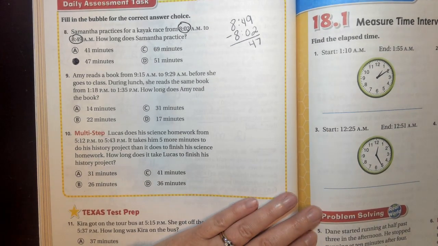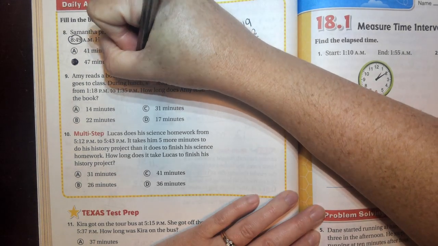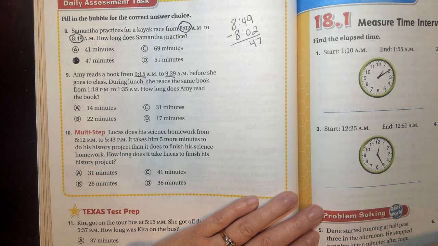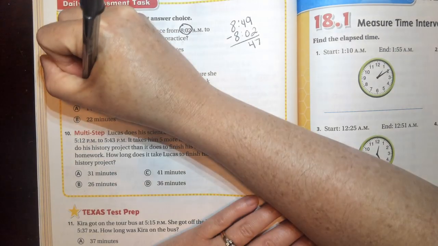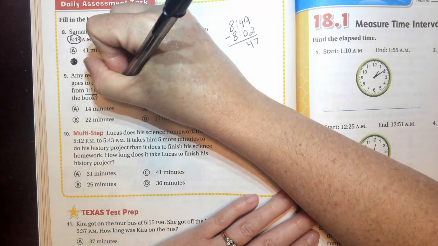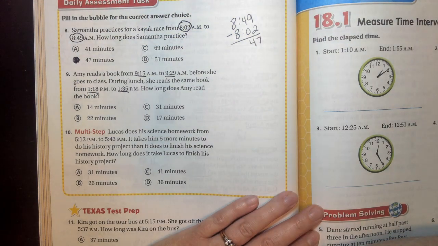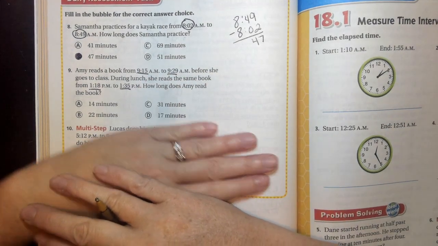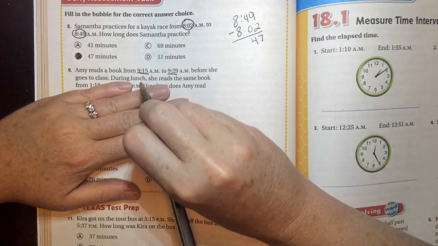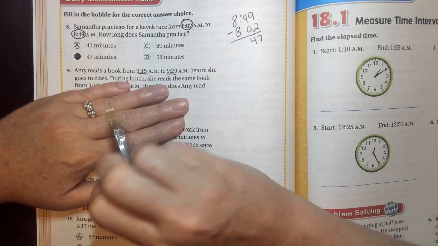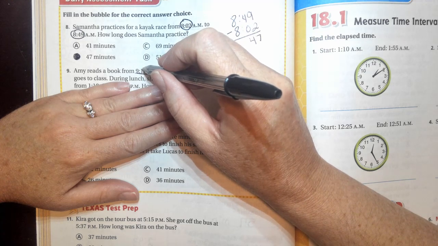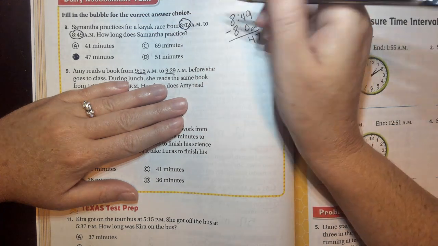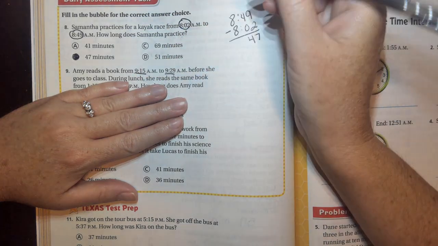Question 9. Amy reads a book from 9:15 a.m. to 9:29 a.m. before she goes to class. During lunch she reads the same book from 1:18 p.m. to 1:35 p.m. How long does Amy read the book? So we have two separate times that she's reading. The first time, let's just focus on that. The first time is from 9:15 to 9:29. We want to know how many minutes are in between 15 and 29. And they're both 9 o'clock. We just need to know the difference in the minutes.